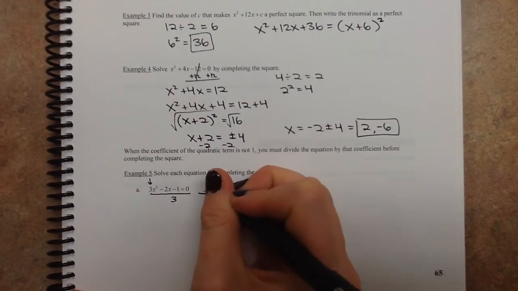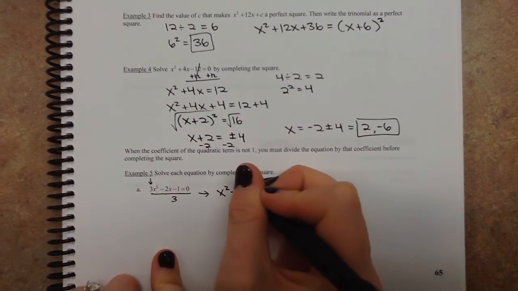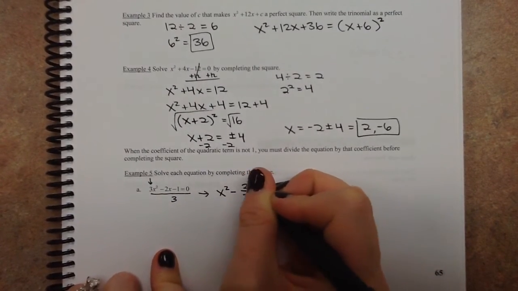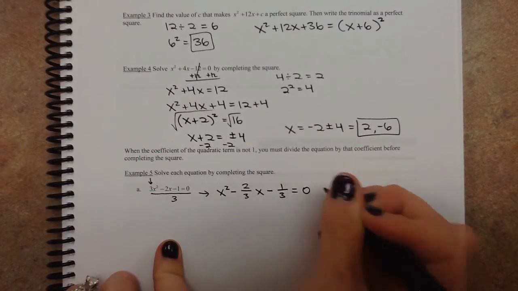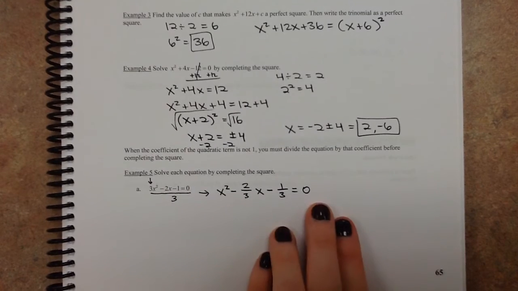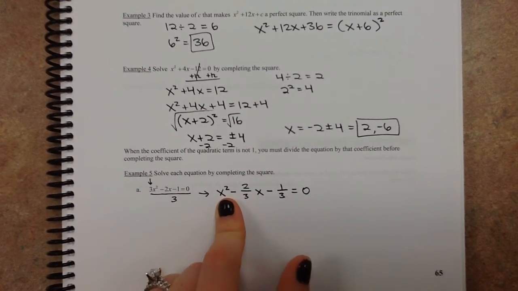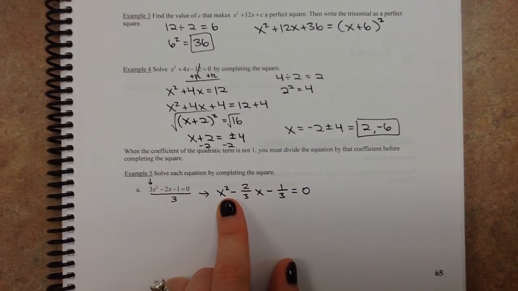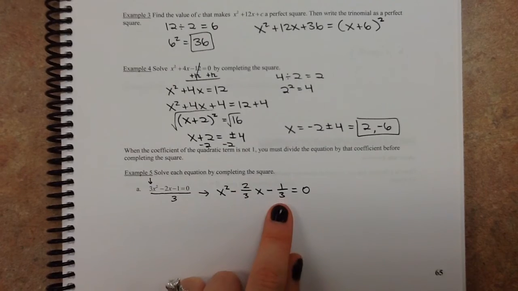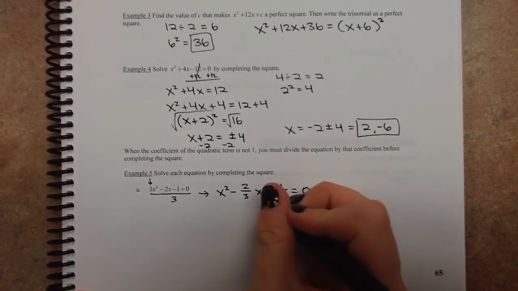So this becomes just an x squared minus 2 divided by 3, so 2/3 x, and then minus 1/3. 0 divided by 3 is still 0. So that's my new equation. I divided everything through by 3 because this has to be just a plain x squared in order to do my completing the square term. Okay, so let's walk through the same steps. This number does not make it a perfect square, so I'm going to start by moving that 1/3 over to the other side.